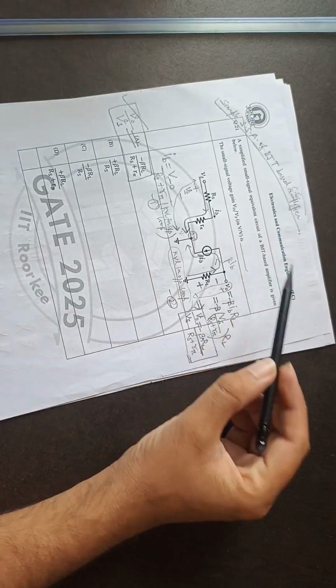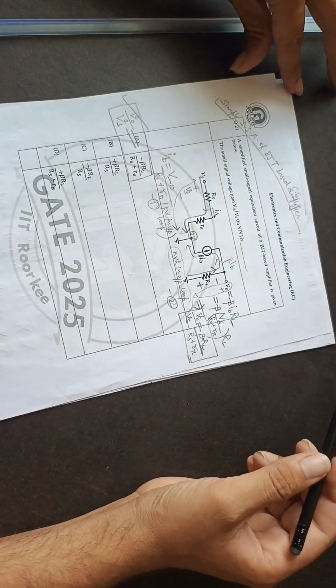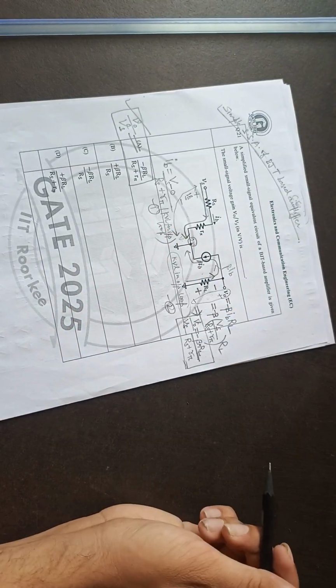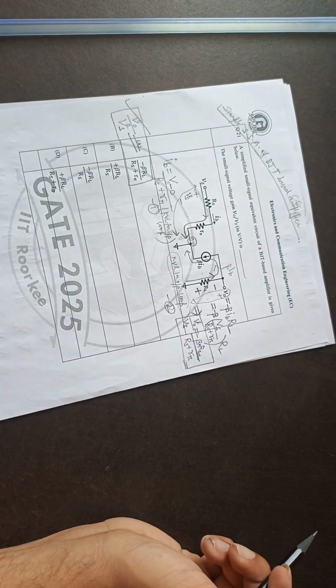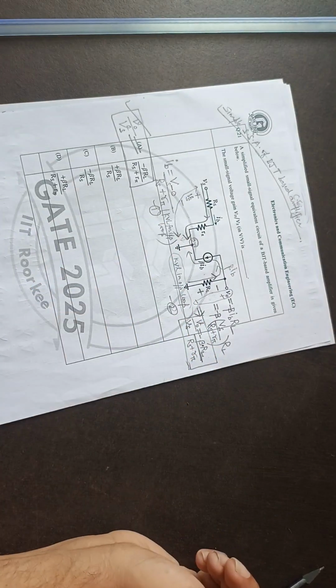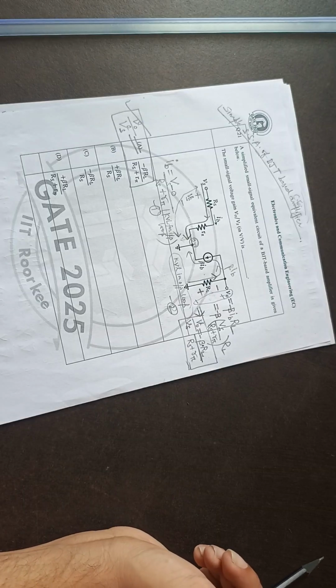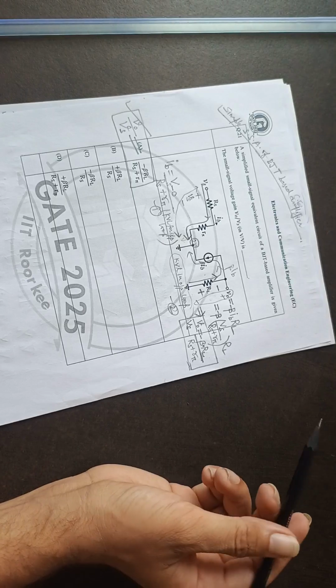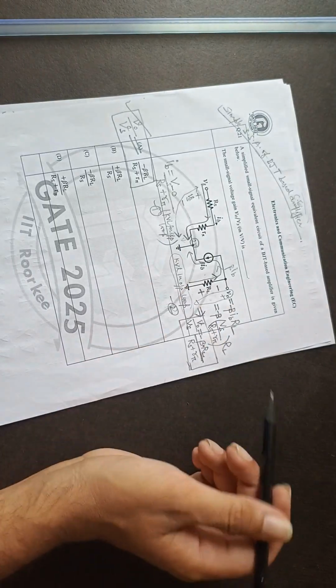Here a simplified small signal equivalent circuit of a BJT based amplifier is given and we need to find the small signal voltage gain. You can see it's a single stage common emitter amplifier, and we need to find V out upon V source, which is the voltage gain of this amplifier. In order to do this, we need to apply just KVL or KCL, one time on the input side and one time on the output side.